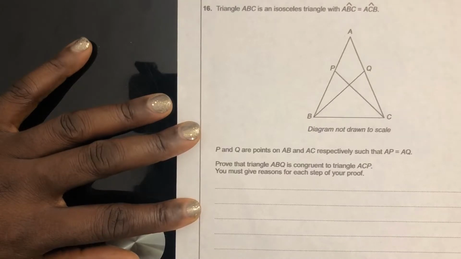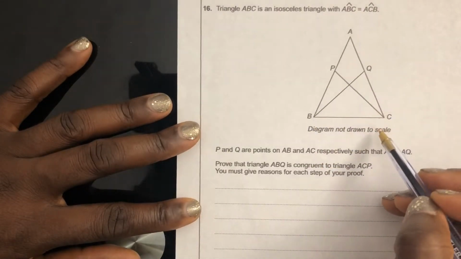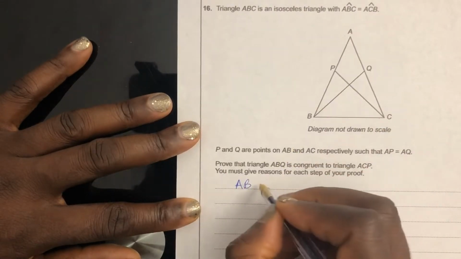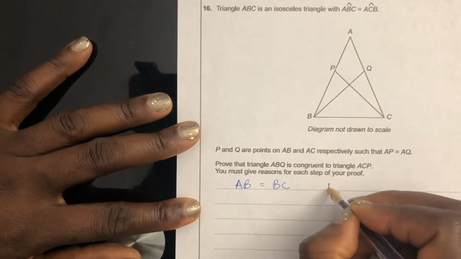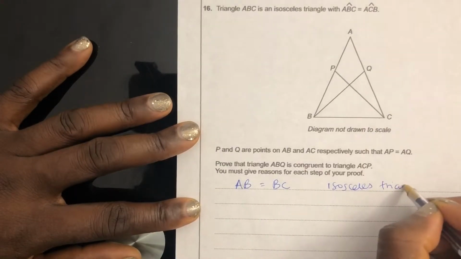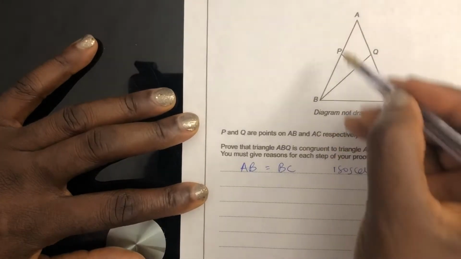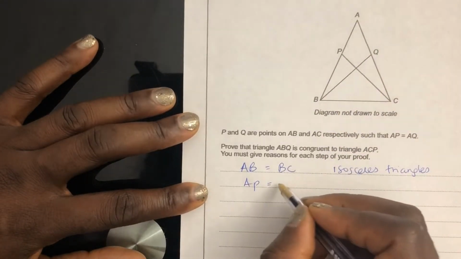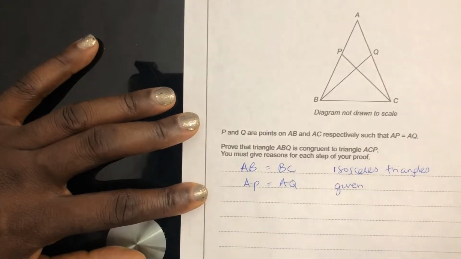So let me just show you how you can prove that. AB is equal to AC. Line AB is equal to line AC. Isosceles triangle. That's my reason. Now AP is equal to AQ. That was given.